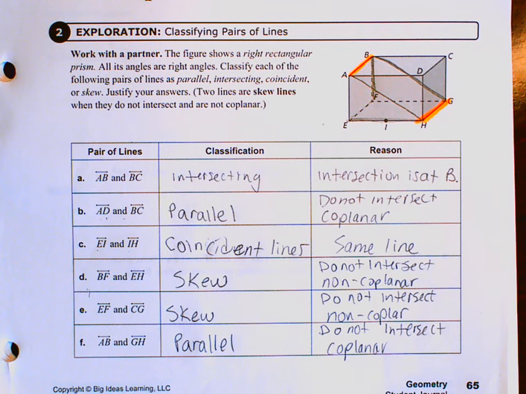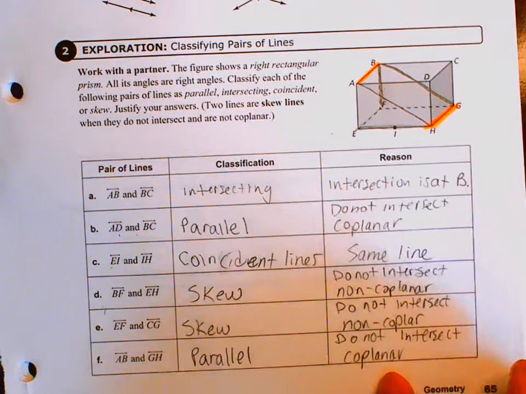All right. Let's take a look at our third exploration, which is on page 66.